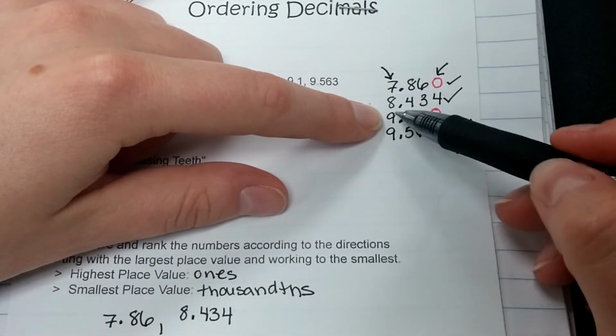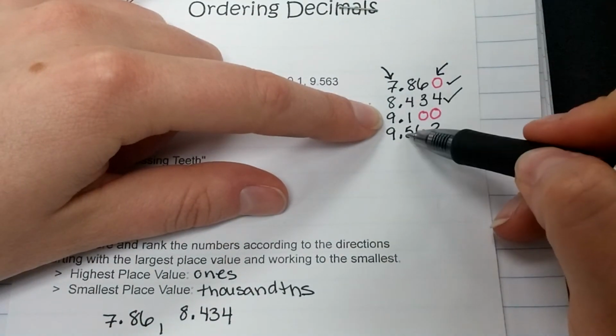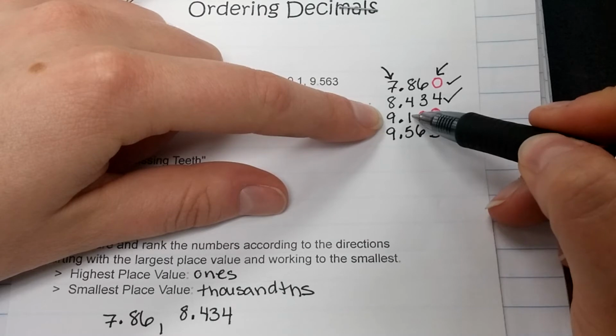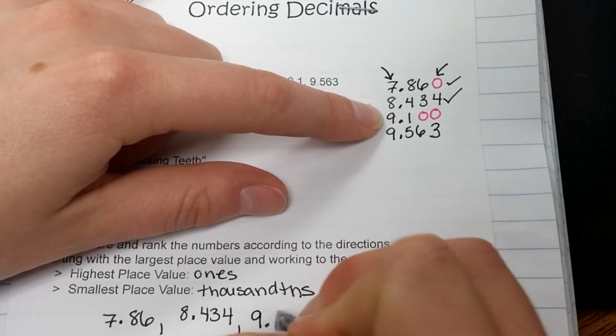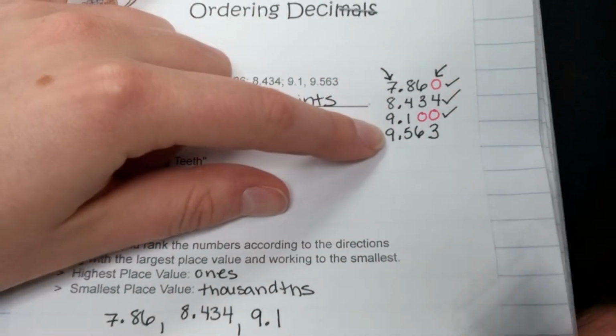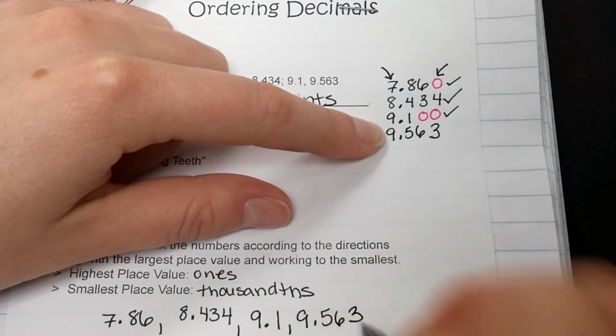And then we have 2 9s, so we can no longer look at the ones place, we have to look at the tenths place. So we're comparing a 1 and a 5. 1 is smaller, so our next number is going to be 9.1. And then our largest number is going to be 9.563.